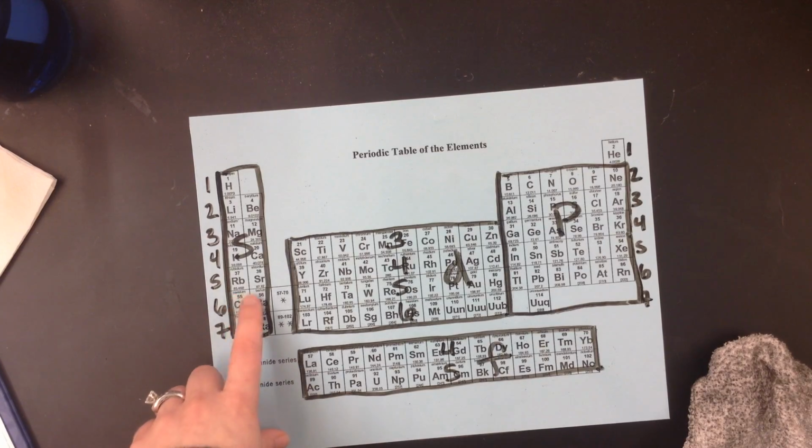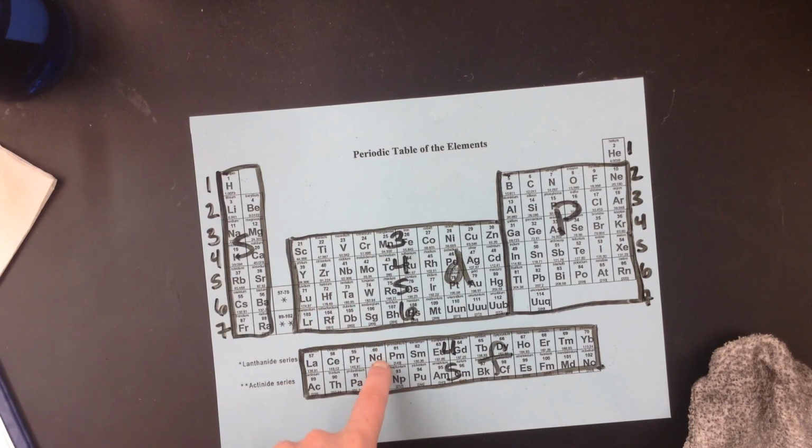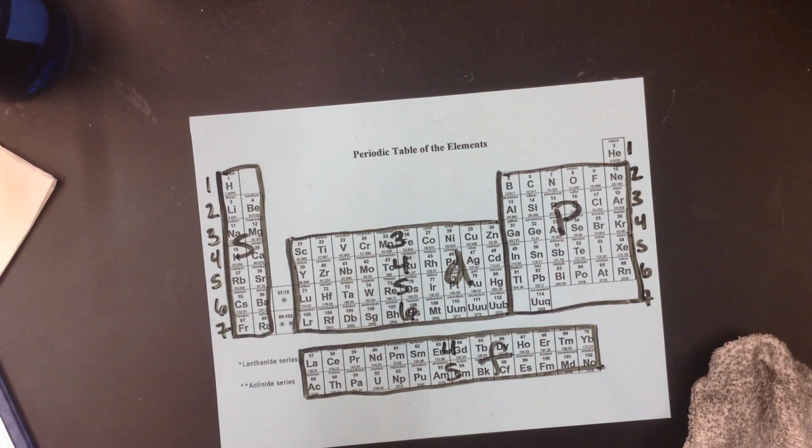So for each element, there is a corresponding energy level and sublevel where the electrons can live. So there can be a maximum of 2 electrons in an S sublevel, 6 electrons in a P, 10 in a D, and 14 in an F. And the whole point of an electron configuration is to describe what energy levels and what sublevels all of those electrons, where they all live.